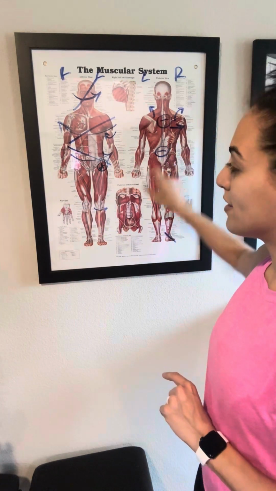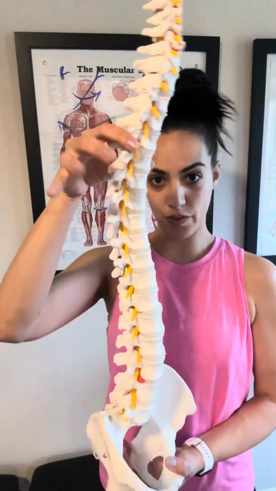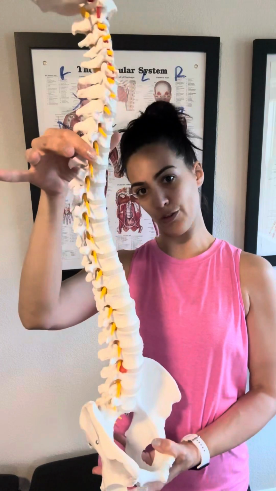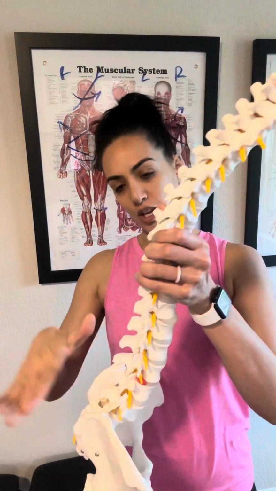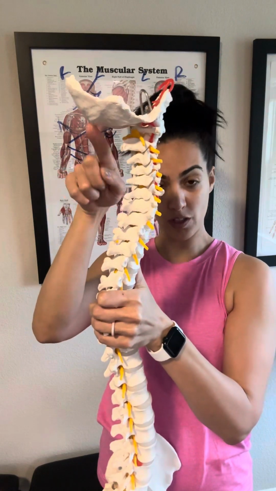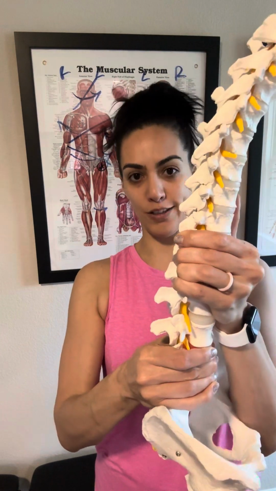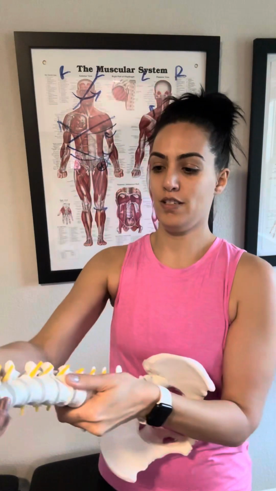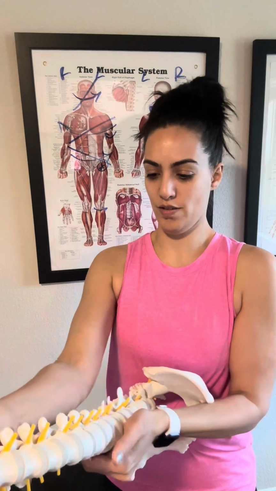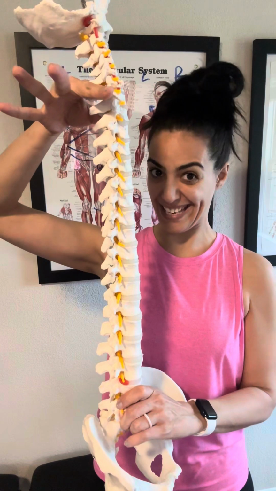So when we've got decreased curvature, this is kind of like what a natural spine is supposed to look like. There's some curvature here, and then reverse curvature here, right? So it goes zoop, zoop, zoop. But this person, however, has decreased curvature here, which means it's flat. Just all this here. Okay, so their spine kind of looks like this.